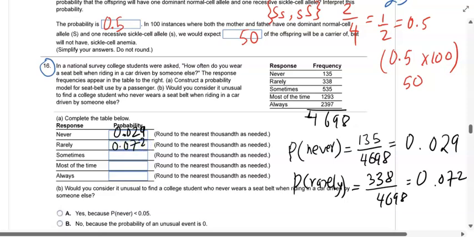Similarly, you find for sometimes, which is going to be 0.114, and most of the time 0.275, and always is 0.510. Okay, that's the probability of each response.